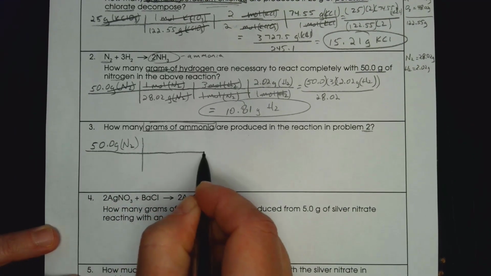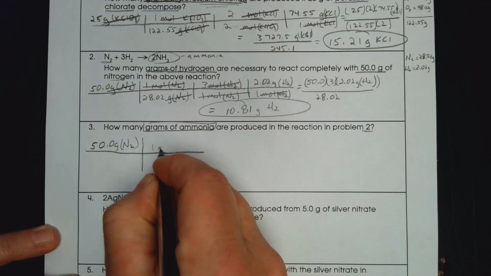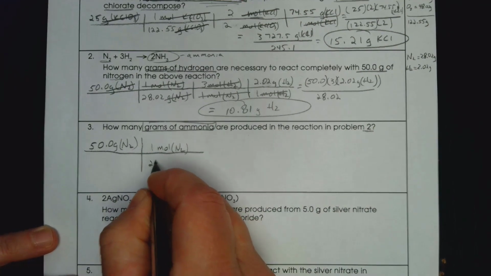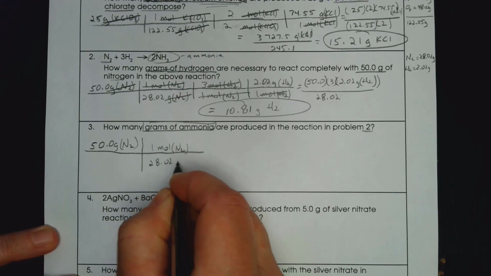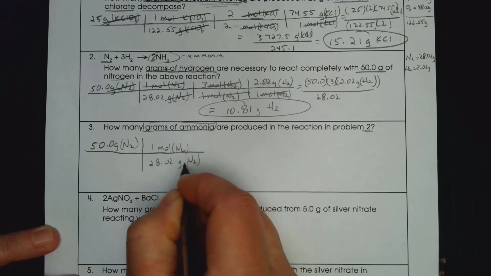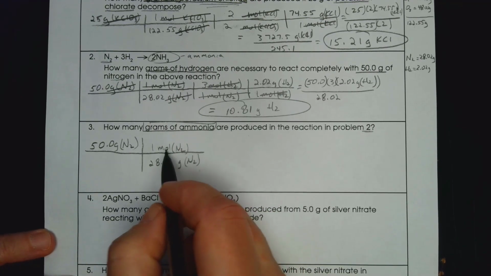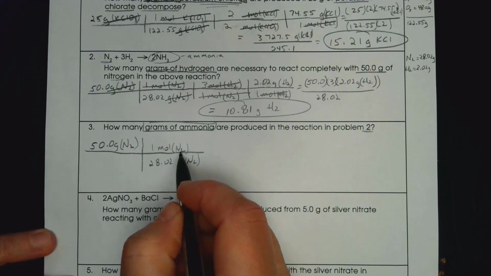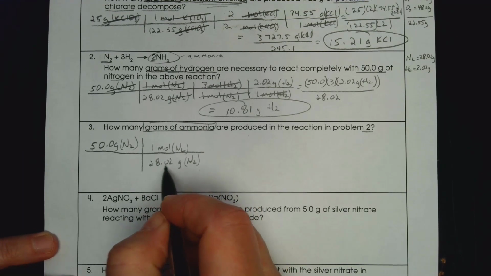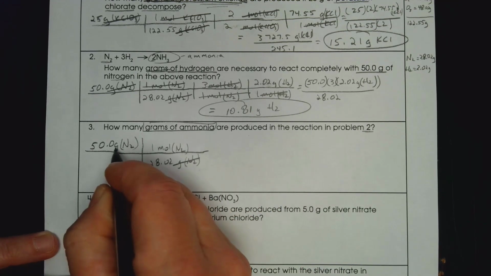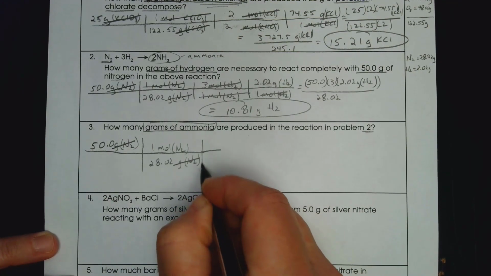Now the first part of this problem is exactly the same. 1 mole of N2 is the same as saying 28.02 grams of N2. It means that if I can find a way to put a mole of nitrogen gas on a scale, it's going to read 28.02 grams. So now I can go ahead and cancel out my grams of N2 here.